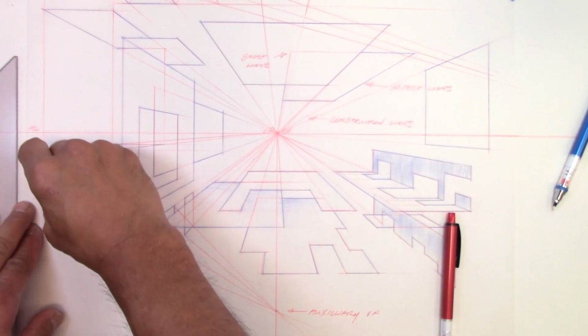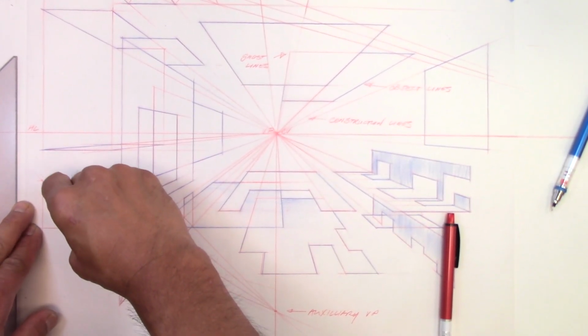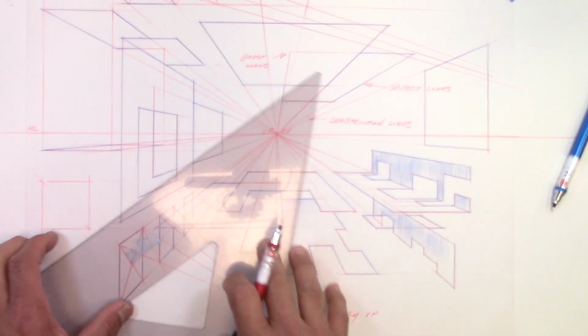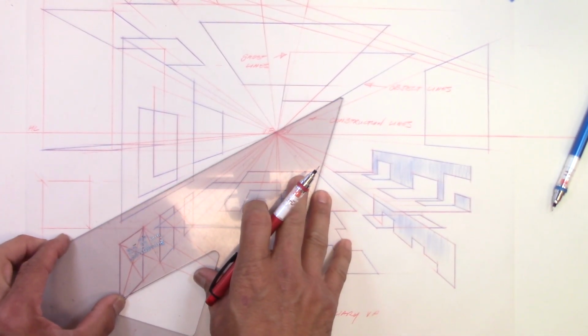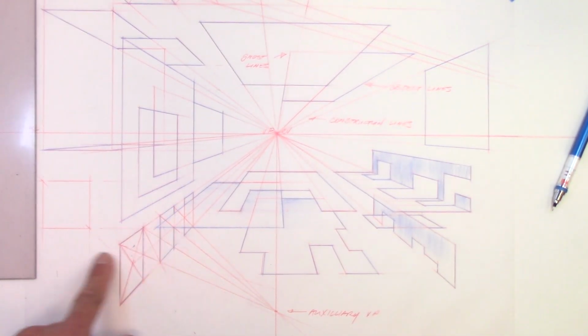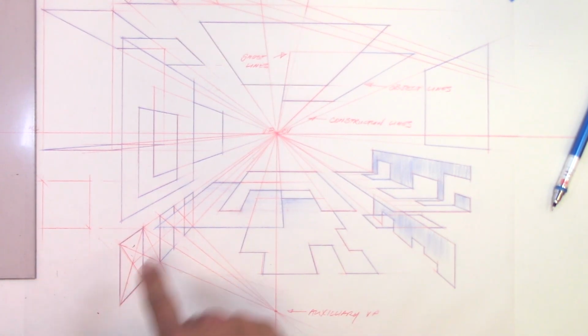I'm going to get rid of this. You guys already know it's there. You guys already know that's actually a square. In order for me to draw a square plane that's converging to the vanishing point, in perspective, I still need a 45-degree line.